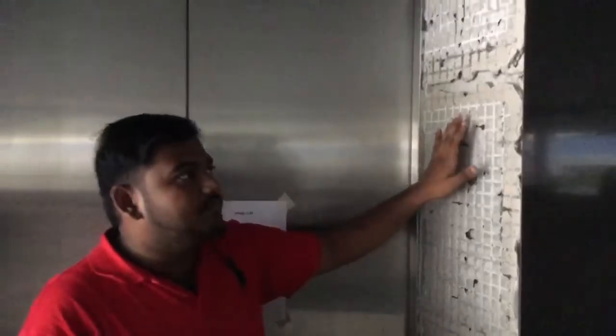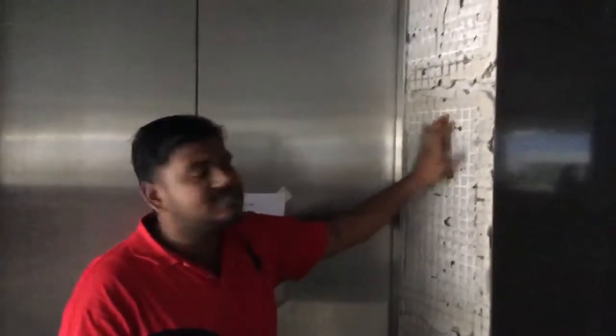So to overcome this kind of concrete problem, we have to remove all the concrete, plaster again, and put the tiles. That's the way to overcome this defect.